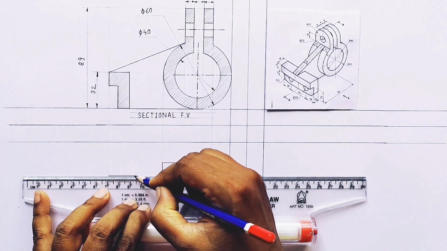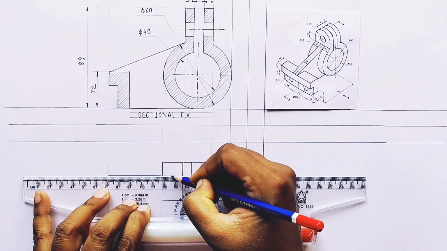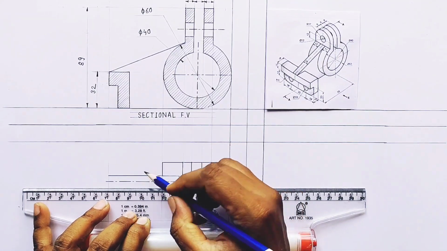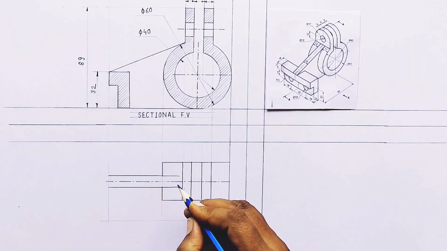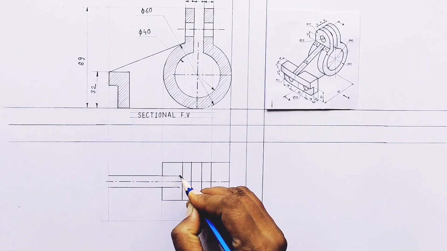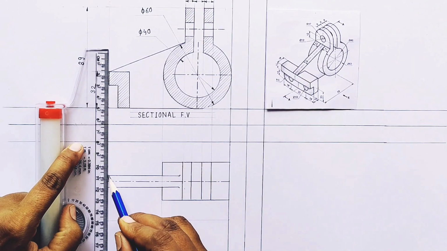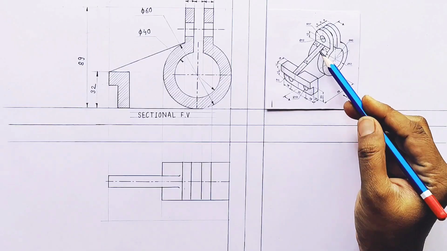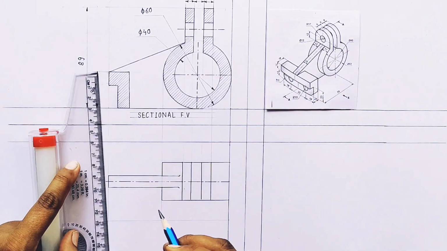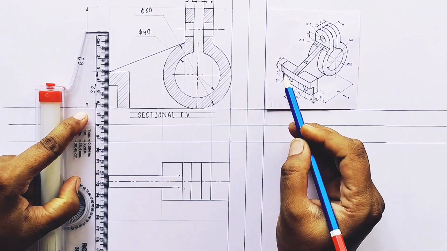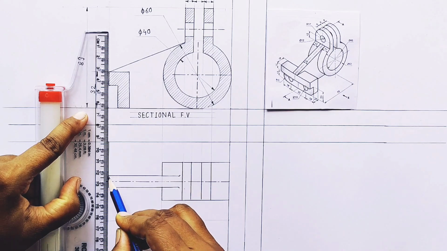Next, move towards the rib. So the 10 mm rib is there, so draw that rib. Take 5 mm on both sides of the center line and draw the rib. Next, move towards the rectangular block. So take a projection from the front view.